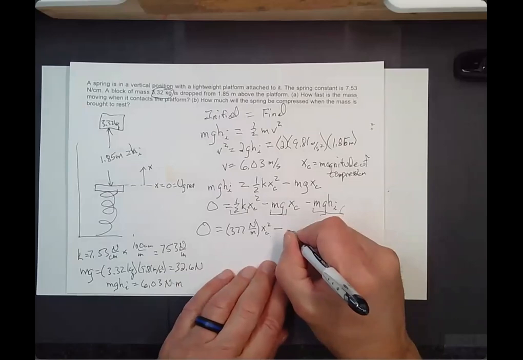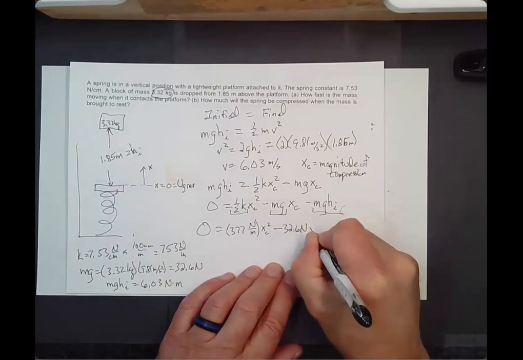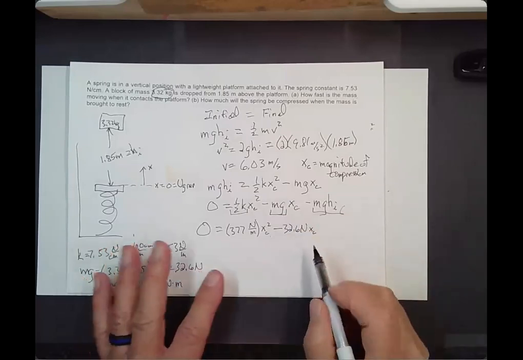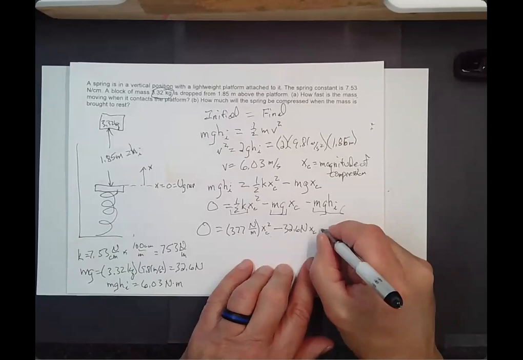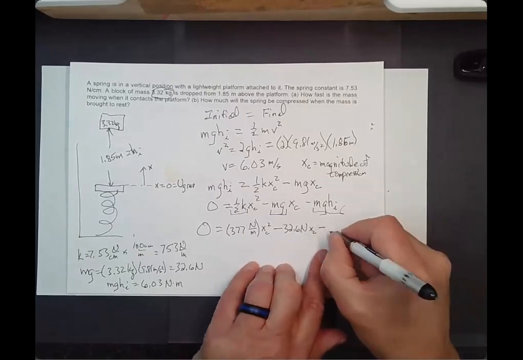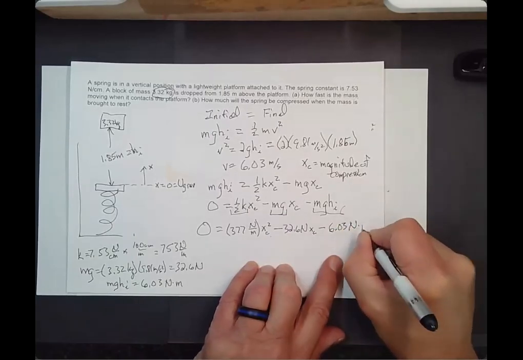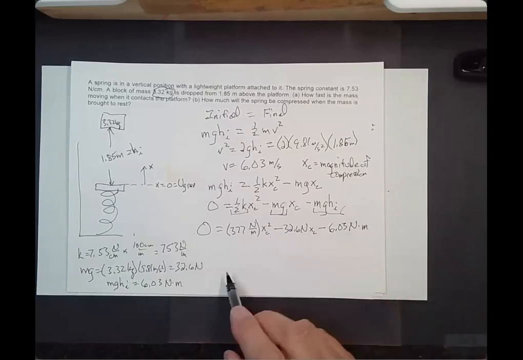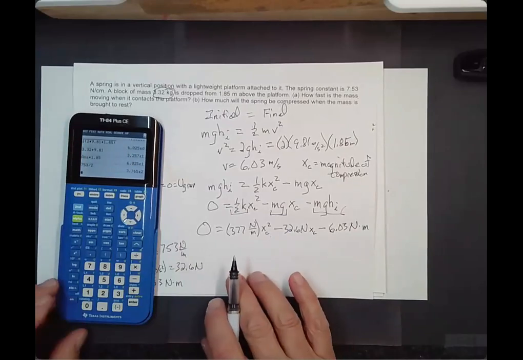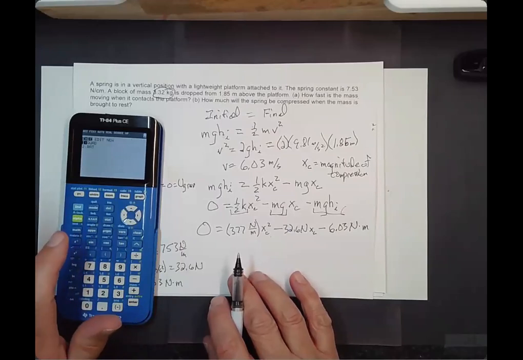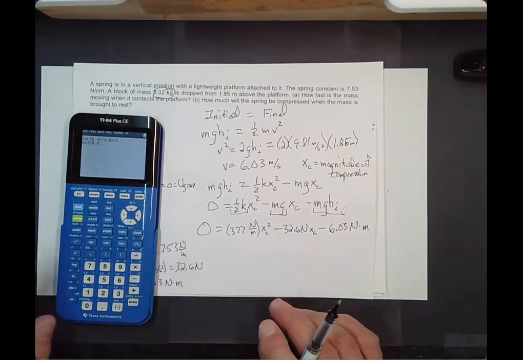mg is newtons, so 32.6 newtons times x sub c. I am not going to try to hang on to these units when I'm plugging this into the quadratic equation, but it will work out. And then minus 6.03 newton meters for the mg h sub i. Okay, I can plug those straight into my calculator here. I think I click program, and then quad is the one that I wrote that I stuck in here. And I just enter to run that.